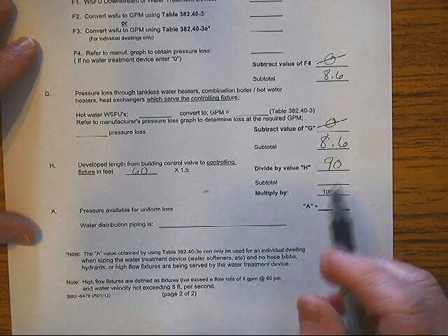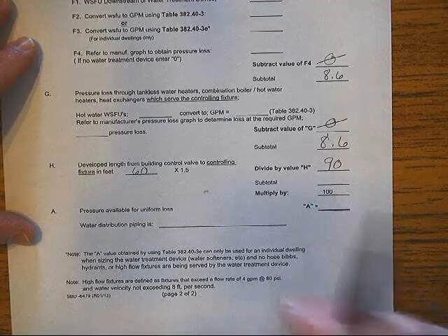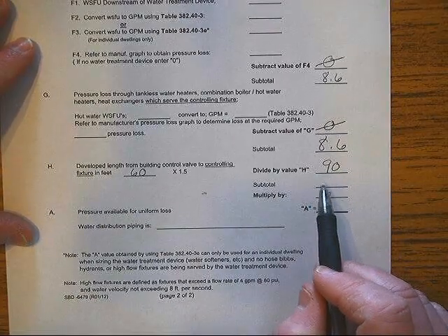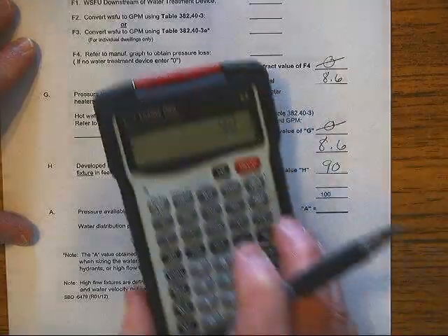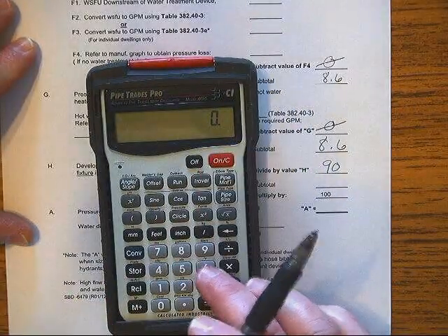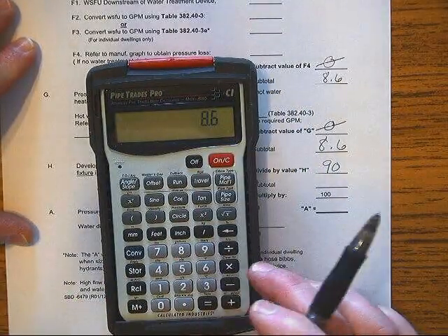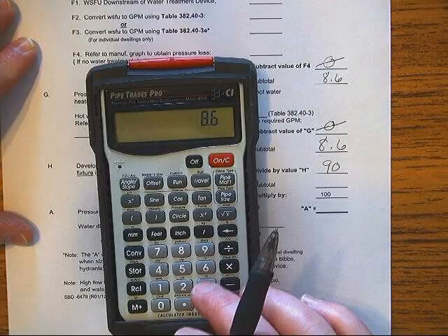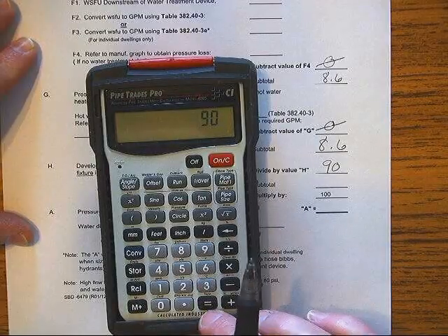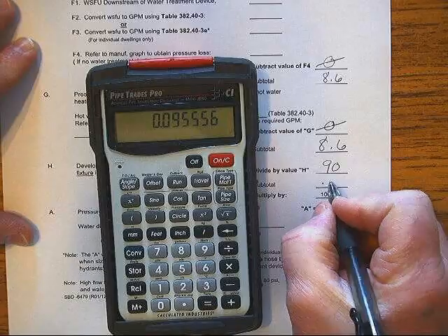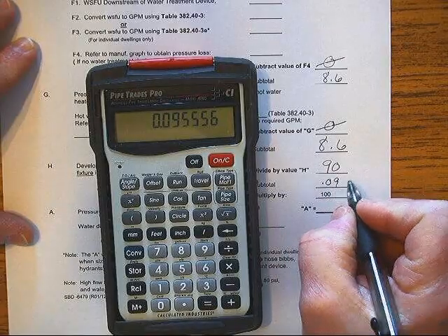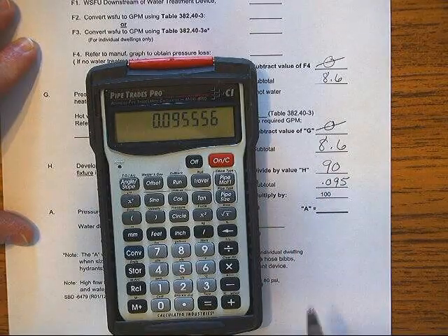The next step now is to take our subtotal and divide it by the value of H. So we will take our 8.6 and we will divide it by 90, and we will get 0.095.